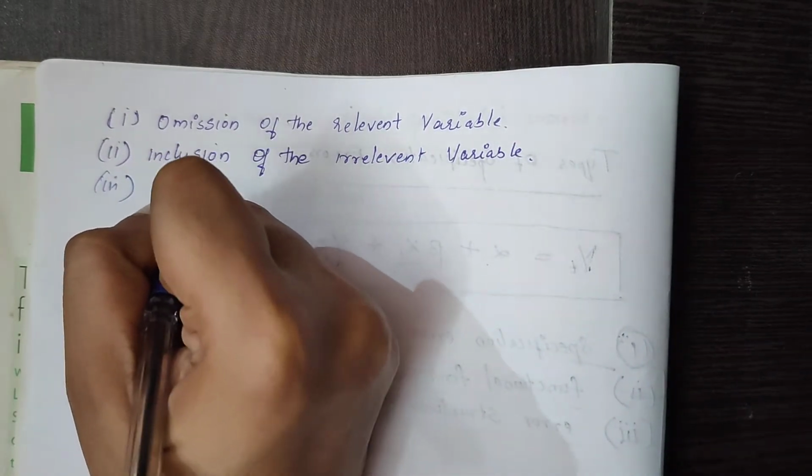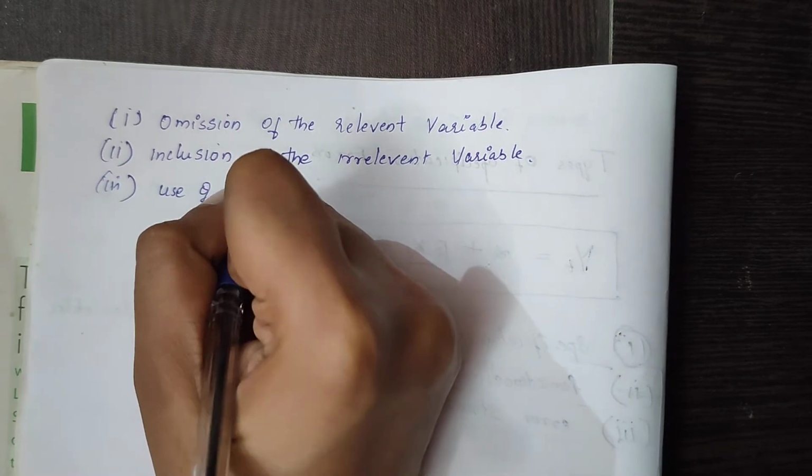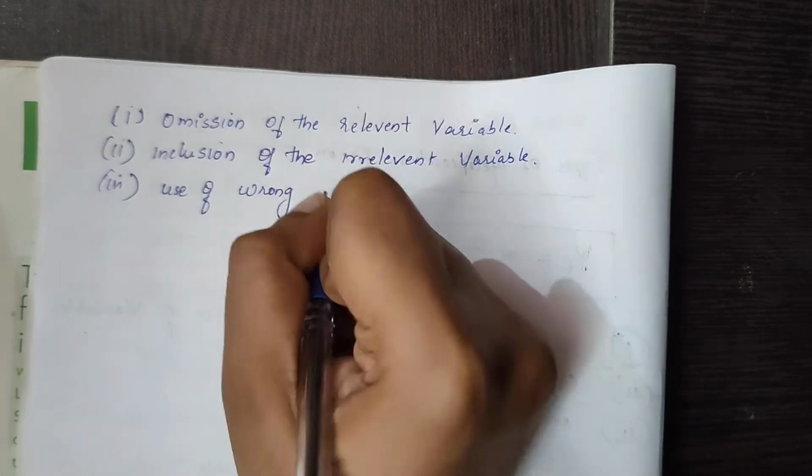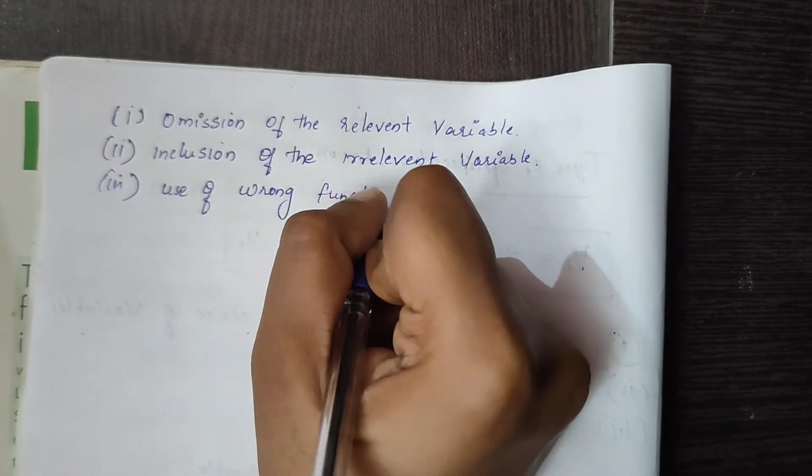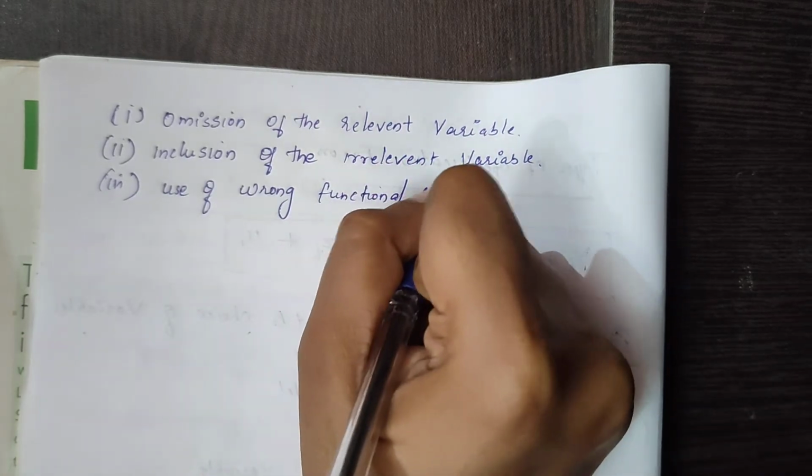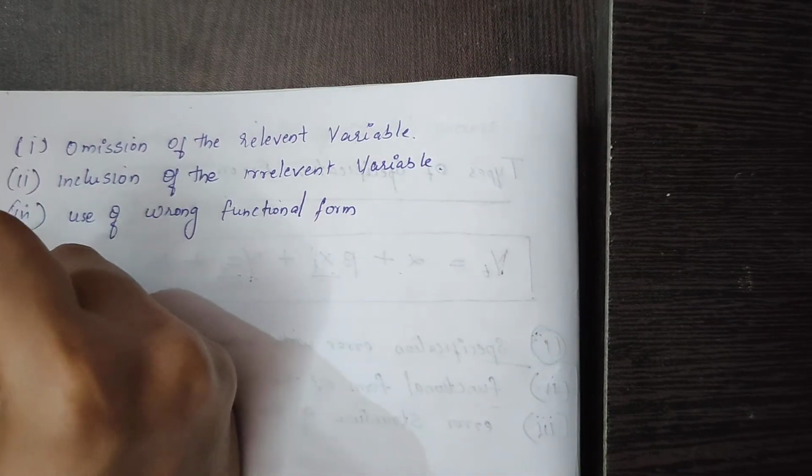Okay, use of wrong functional form. And the fourth one is errors of measurement.